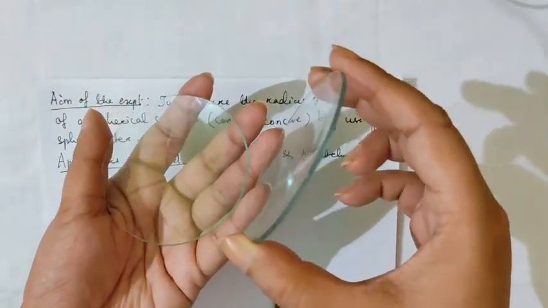The number of divisions on the circular scale is 100. So 100 plus I minus F. This is my general formula, as I have told you earlier, and that is also applicable for screw gauge.